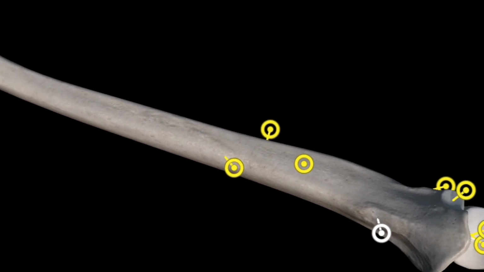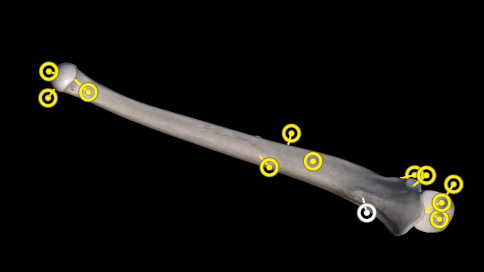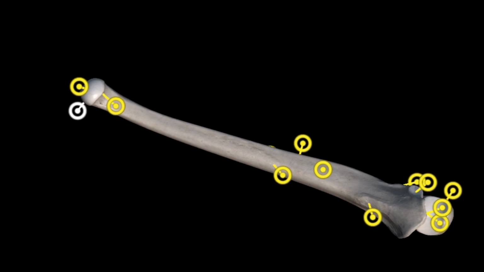Now this is the anterior view. You can note anteriorly how the ulna looks. This is the ulnar tuberosity. This is the anterior border, head, and the styloid process. If you see anteriorly, ulna will be like this.